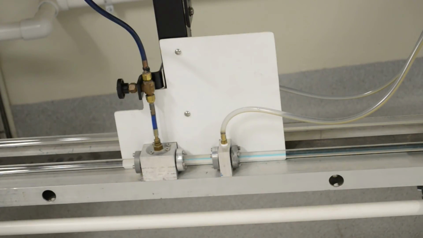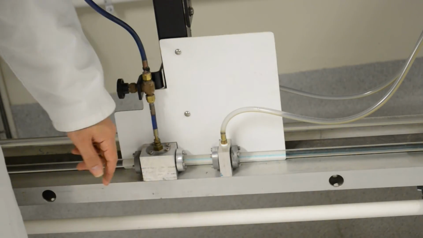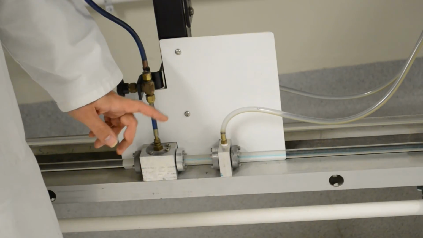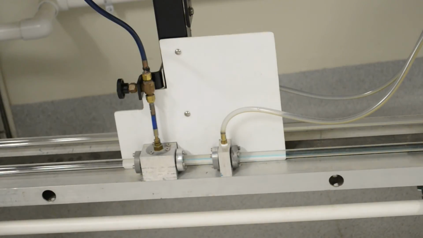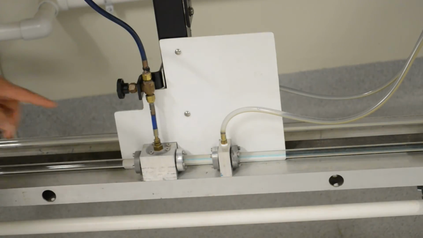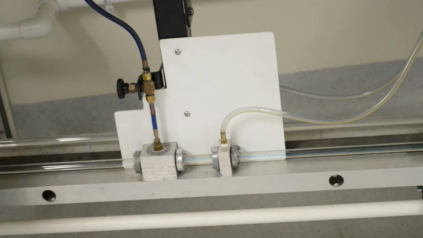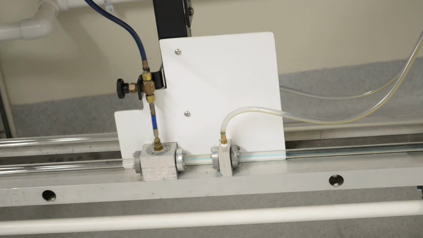So this flow is not laminar anymore. It's not turbulent either, because in a turbulent flow, the flow is completely chaotic. Well, at least we can see a pattern here. So it's transient flow with some fluctuations, but it's not completely irregular.